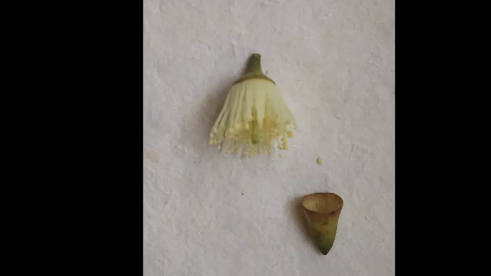If we talk about the stamens, then stamens are free from the calyx and the corolla cup, which is known as the calyptra. These stamens are known to mature centripetally. They are usually found to be arranged in three different whorls. They are of unequal size and they mature centripetally.